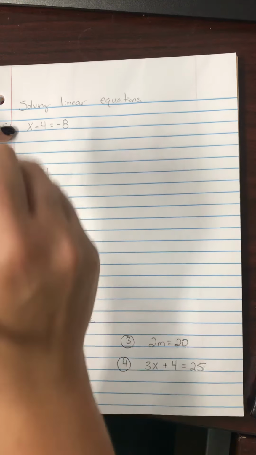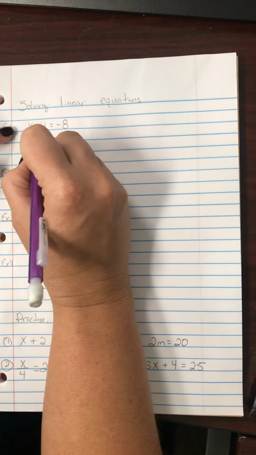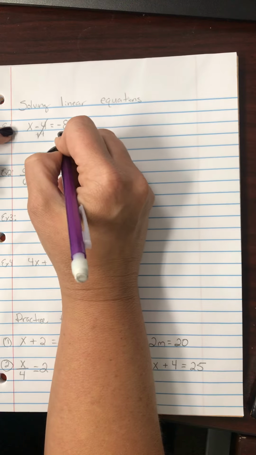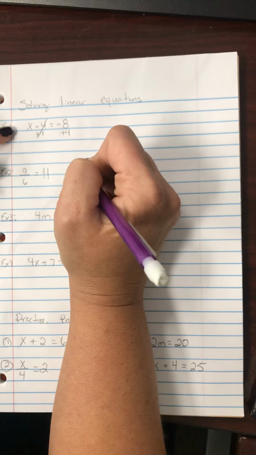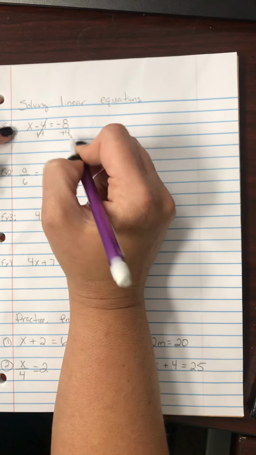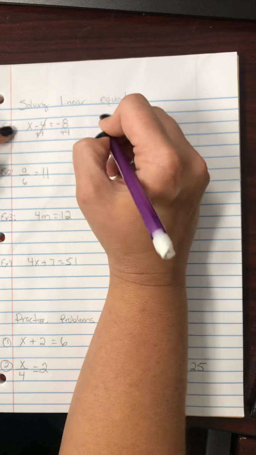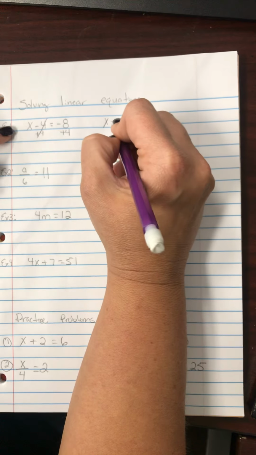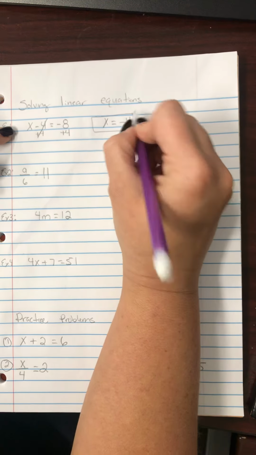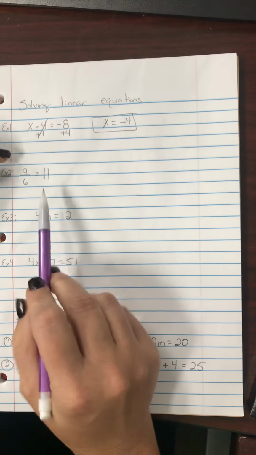Because it's negative 4, we know that we're adding 4, so it's 0, and we add 4 on the other side. Or again, negative 4 crossed over, and now it's positive 4. Then just add up this side. So now x equals negative 4, and that is your answer for that one.